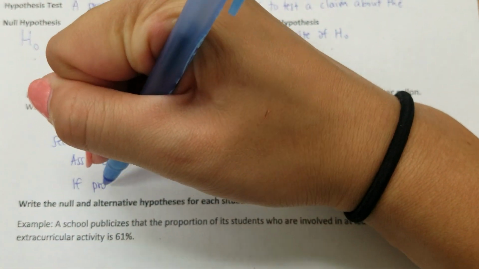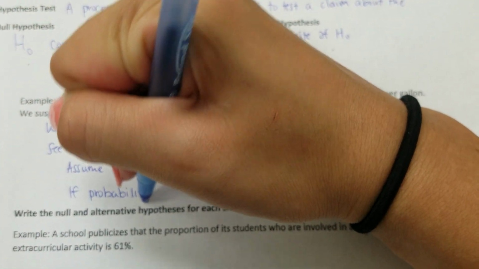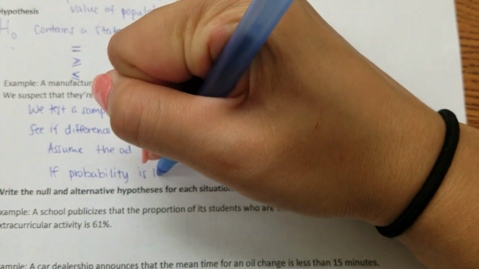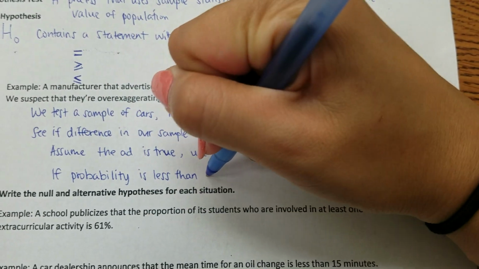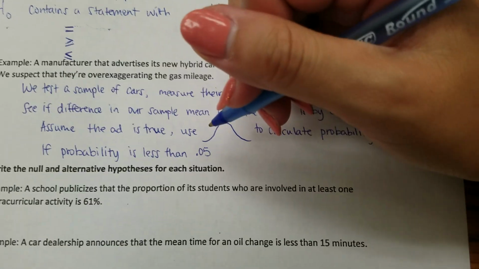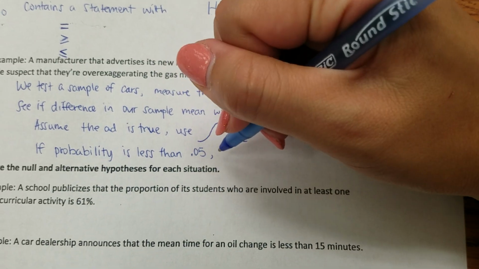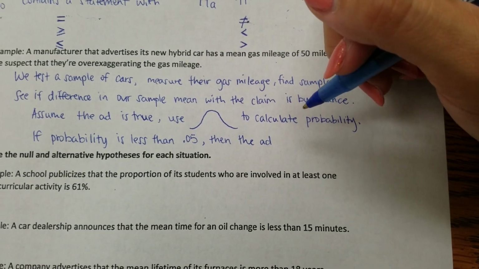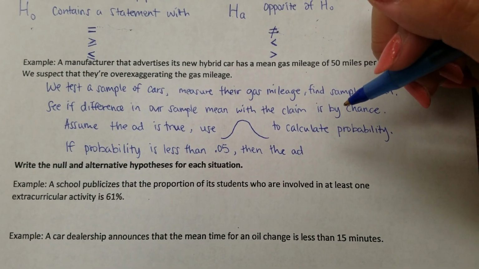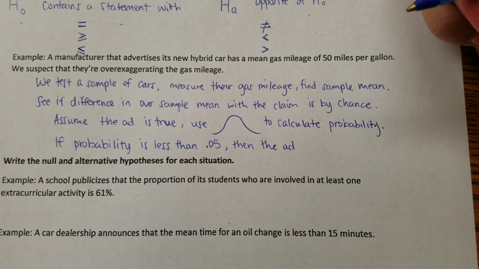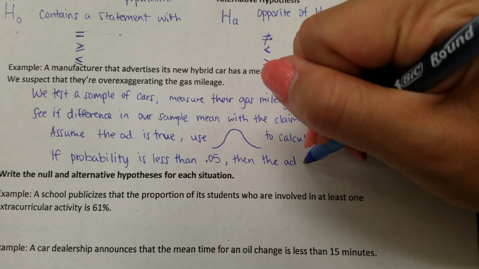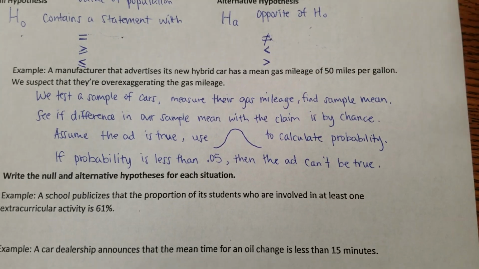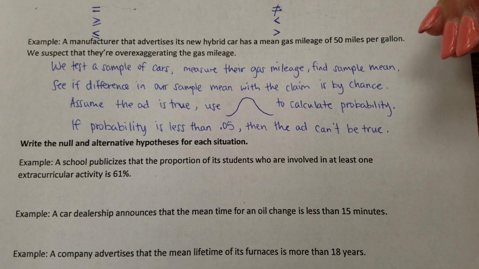And then do you guys remember if your probability was smaller than 0.05, then it's considered unusual? And that's basically the rule we're going to use here as well. If the probability is less than 0.05 for whatever we calculate, then that means the chances of whatever we got happening should have been pretty rare, because that's less than a 5% chance, so it shouldn't really have happened. So that's how we prove that the ad can't be true, that they were over-exaggerating. And that's kind of our process that we want to do.